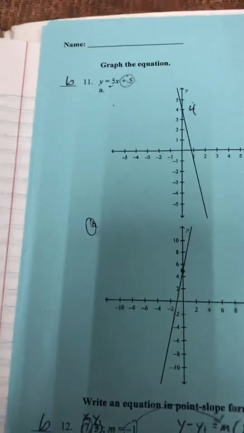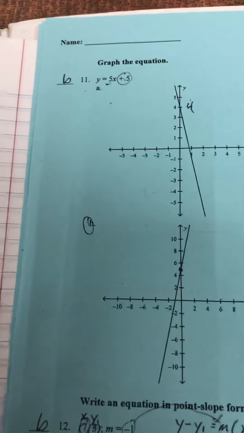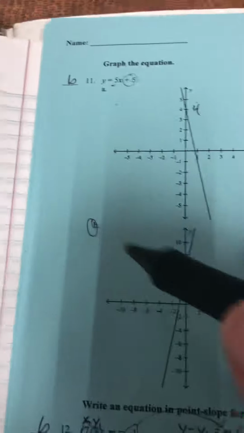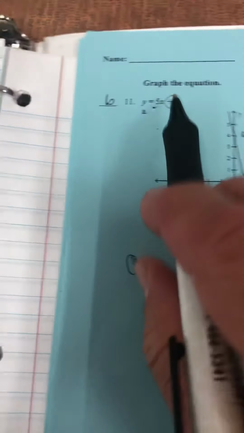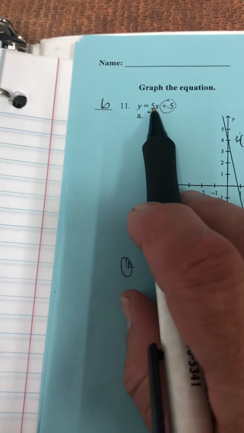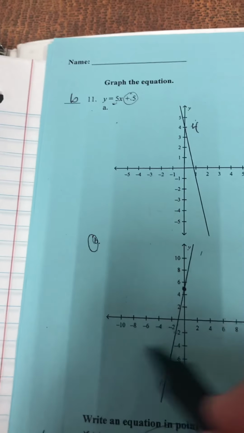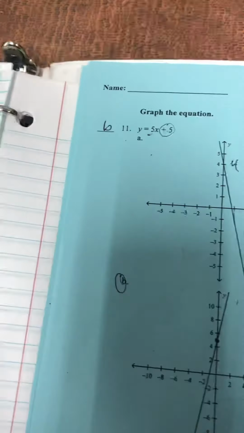So look at your choices, so you don't have to figure it all out on your own. Just look at your choices. You could go a lot quicker. So B is the right answer because it intersects the y-axis at 5, and it's a positive slope, so it's going up from left to right. This one's going down, so it can't be this one. So 11 is B.